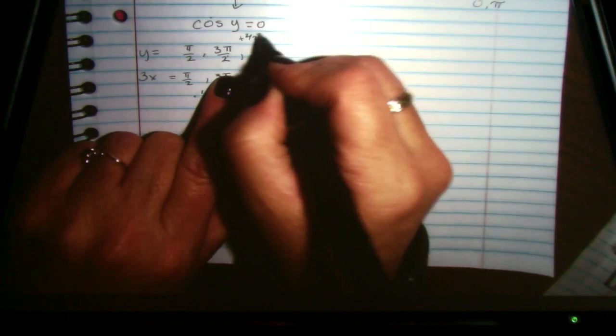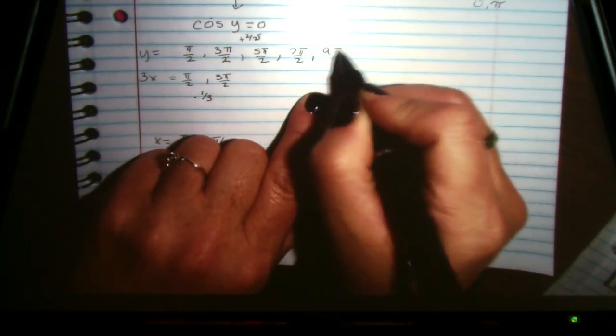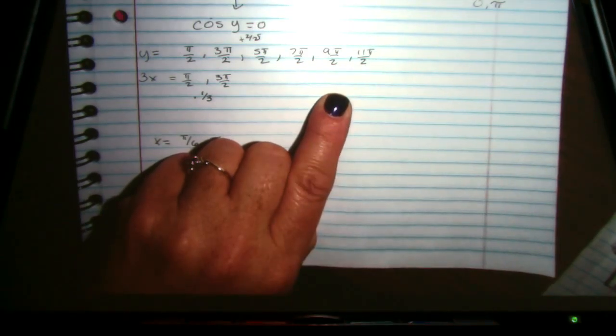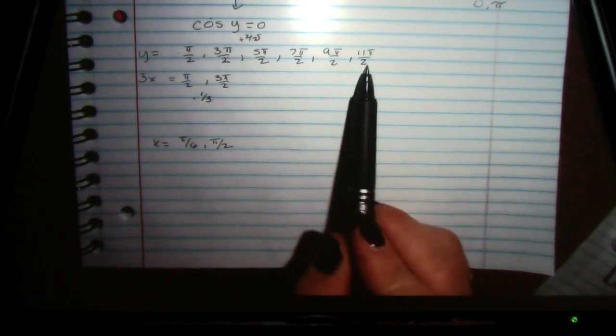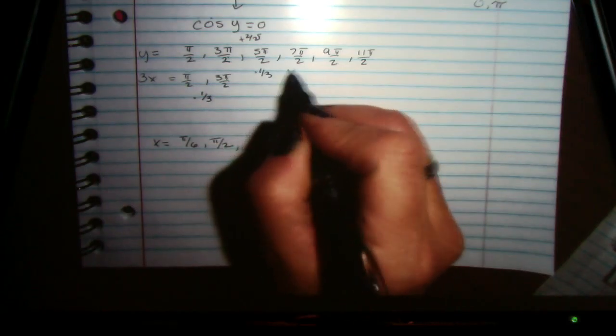So I need to keep adding until I get a number that's bigger than 2 pi. And to go from here to here, I just add 2 pi, right? So I'm just going to keep adding 2 pi. So that's going to be 5 pi over 2, 7 pi over 2, 9 pi over 2, 11 pi over 2. Now I'm going to multiply each one of these by 1/3. So this is what? And we have to do this whenever it says on the interval?